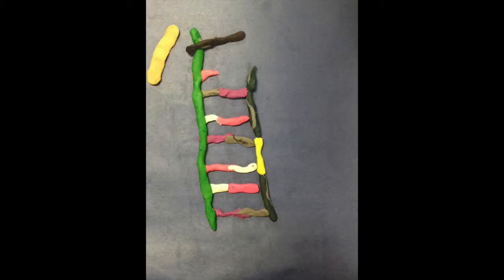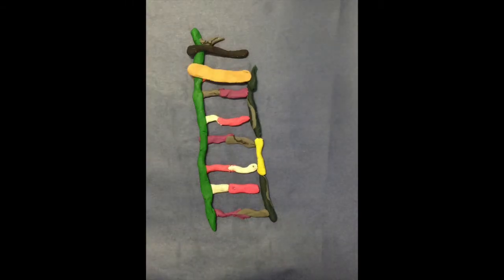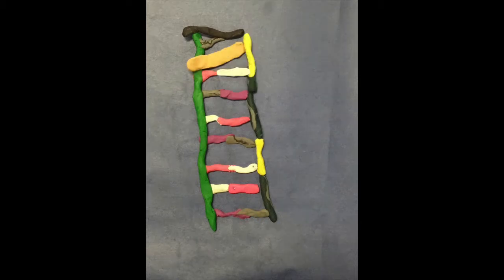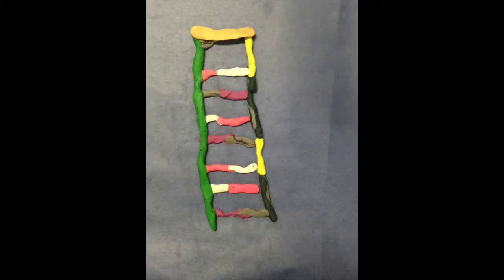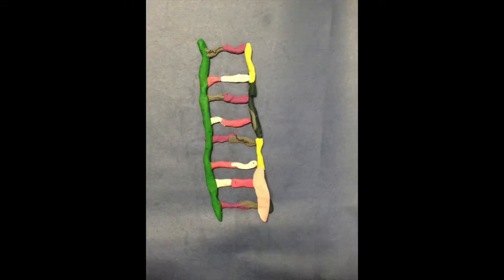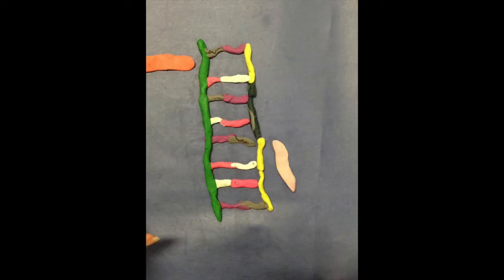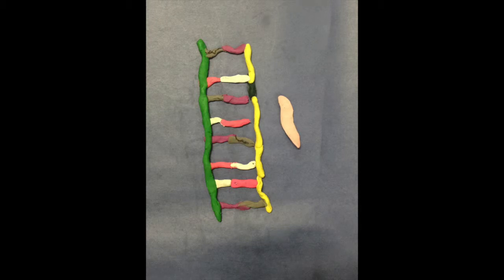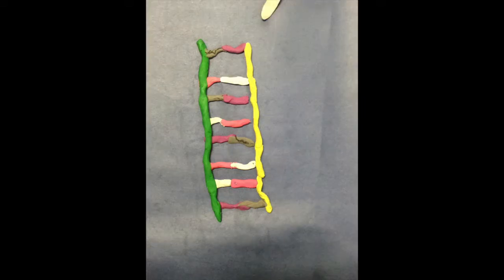Okazaki fragments are named after the Japanese scientists who discovered them and are about 100 to 200 nucleotides long in eukaryotes. After reaching the next RNA primer to the right, DNA polymerase 3 detaches. Fragment 2 is primed, then DNA polymerase 3 adds DNA nucleotides, detaching when it reaches the fragment 1 primer.